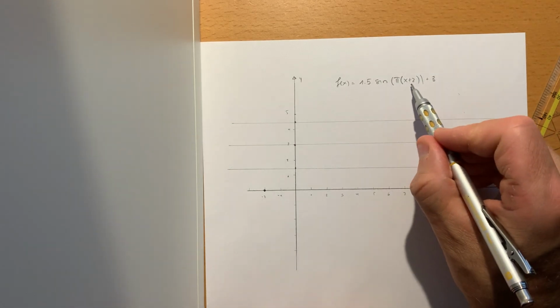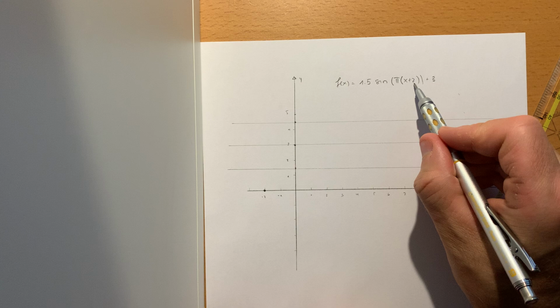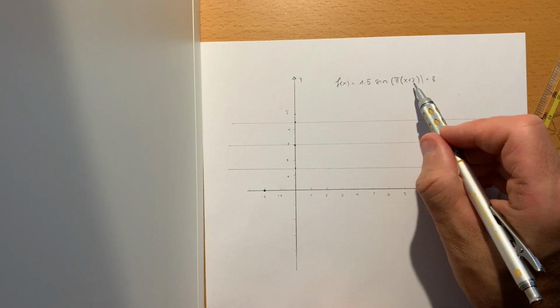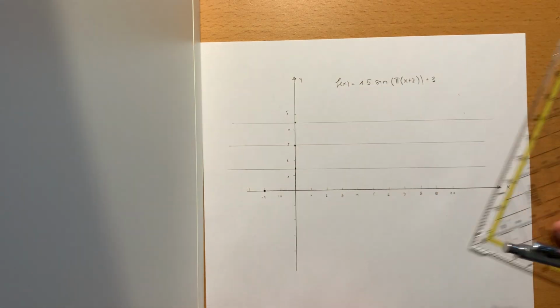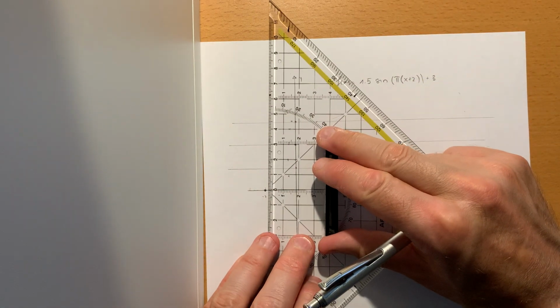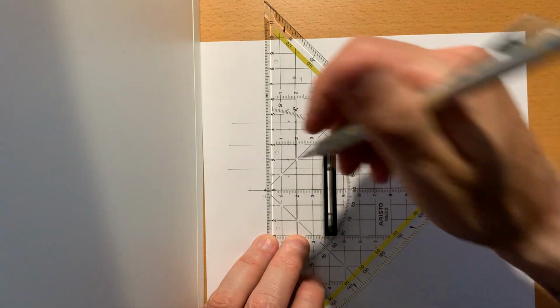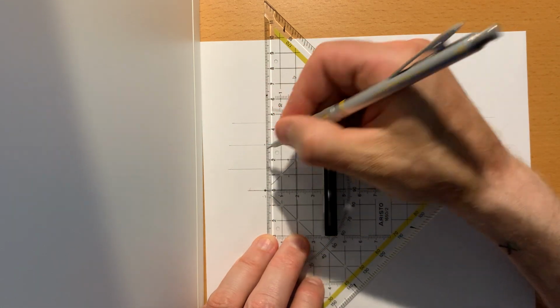Now the horizontal translation is x plus 2, so that means that the horizontal translation is 2 to the left. So that would be here at minus 2. It starts up here at minus 2.